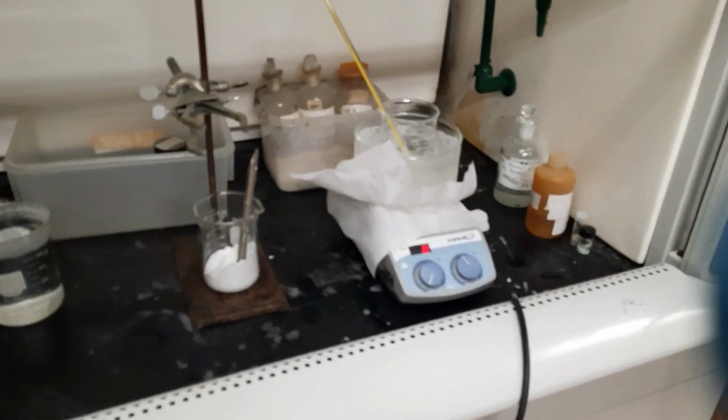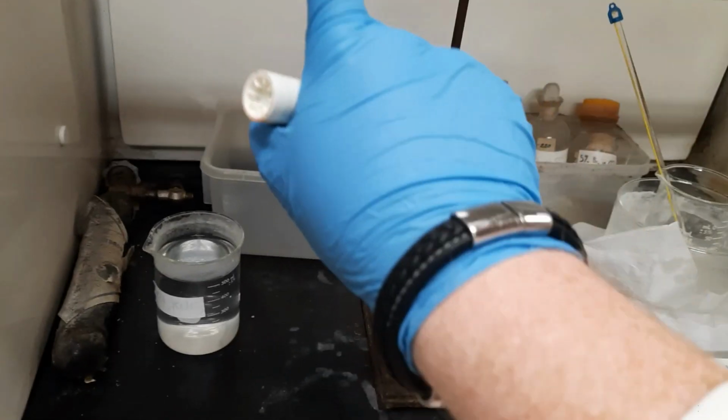So what am I actually doing right there? I think I can describe that pretty well. First, let's just know what the molecule is.